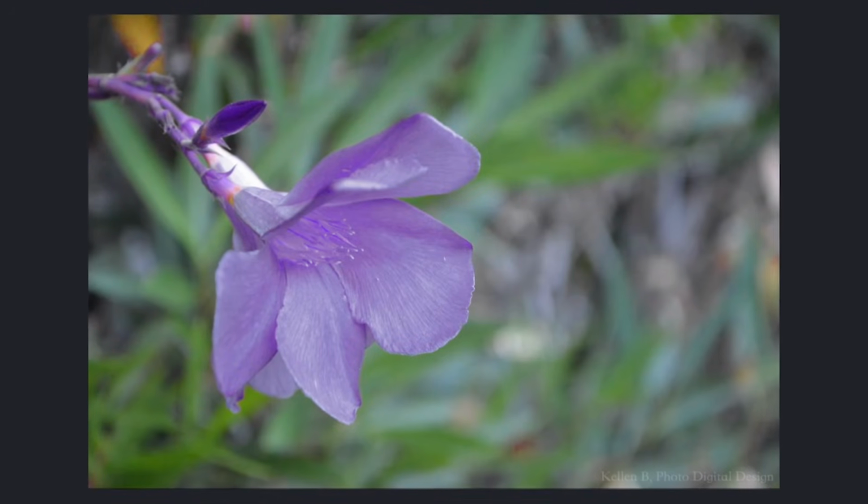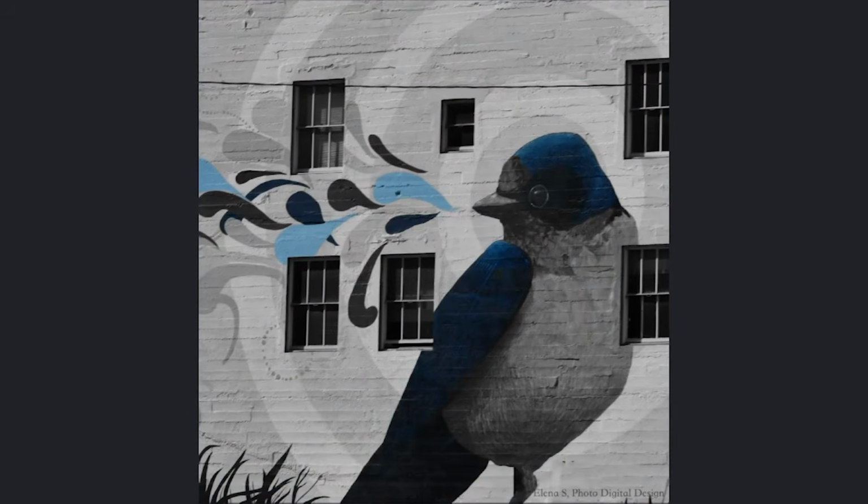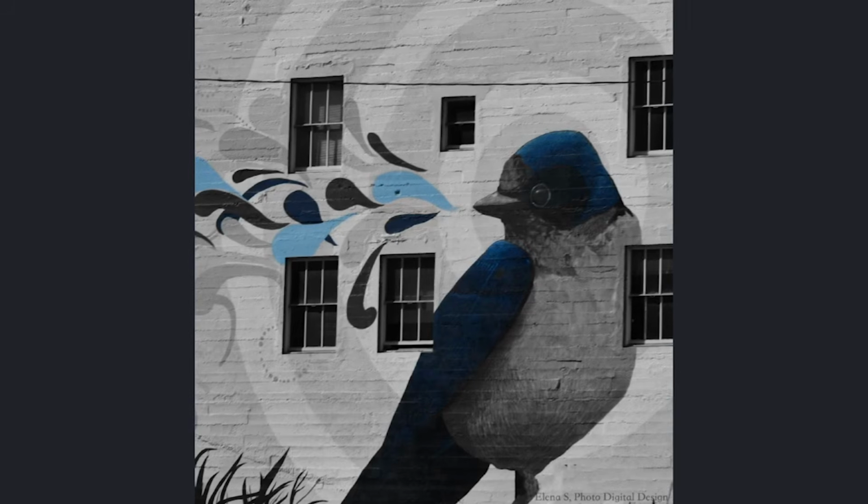Asymmetrical balance can be seen when a photographer uses the rule of thirds and places the focal area at one of the cross points of a 3x3 grid.